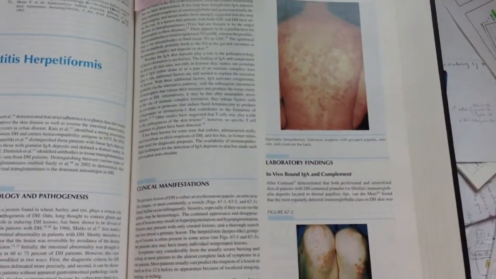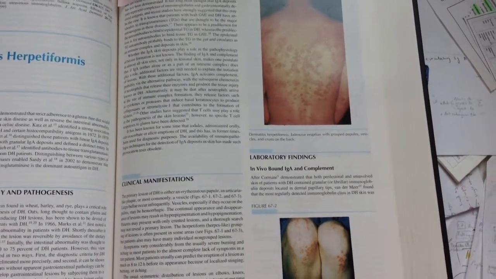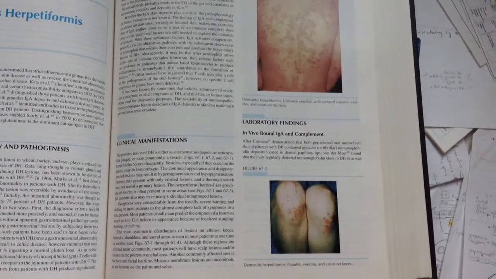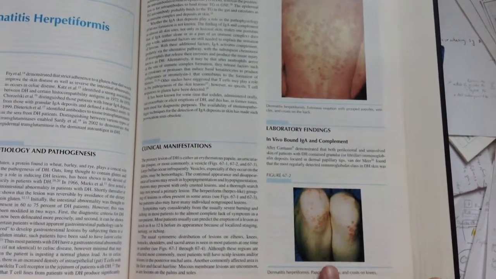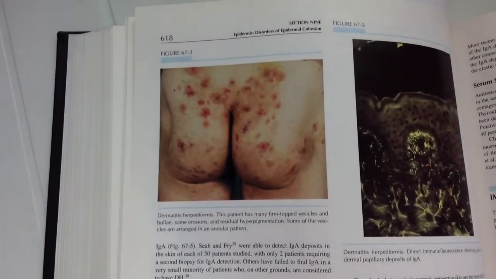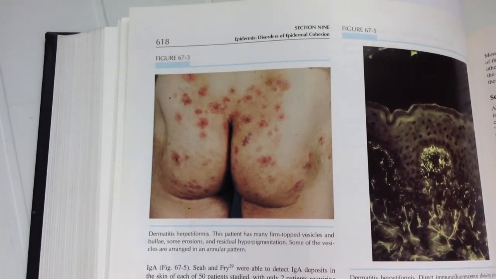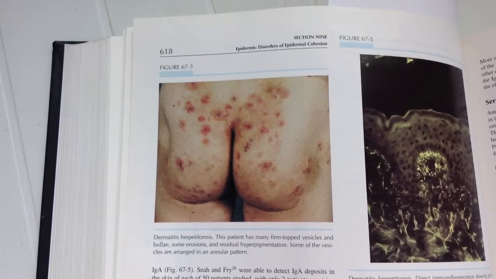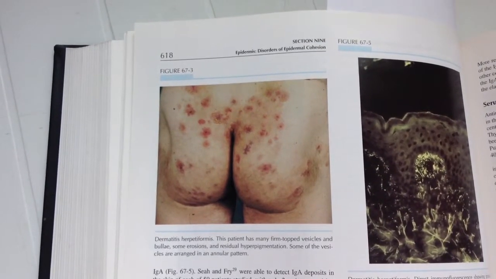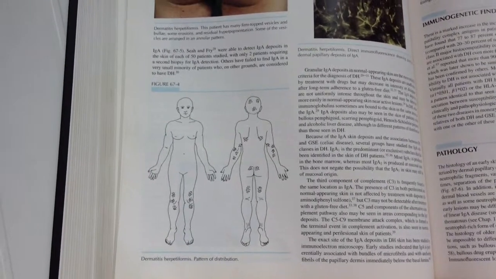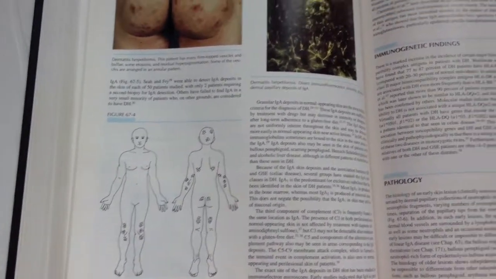Now we will look at the clinical picture of DH. We see here grouped papules, vesicles, and crusts on the back, and here also there are papules, vesicles, and crusts on the knees. And here we can see the DH firm-topped vesicles and bullae with erosions and residual hyperpigmentation. Some are arranged in an annular pattern, and also here there is the pattern of distribution of DH.